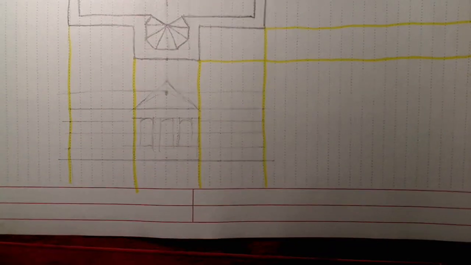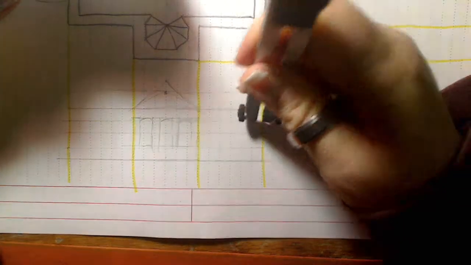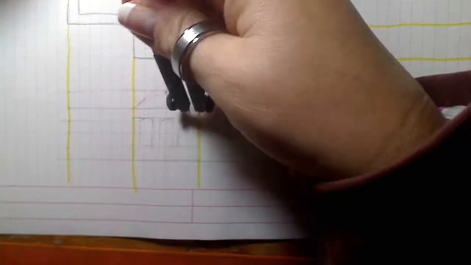Because there's my different guidelines for all those different windows. And then after that, it's just a matter of, okay, well, how far in does it stick? And it should be the same distance. See, it is. But sometimes you always just want to double check to make sure.